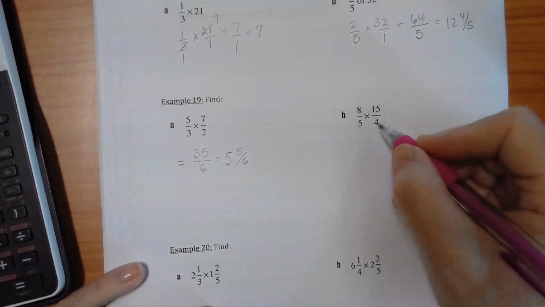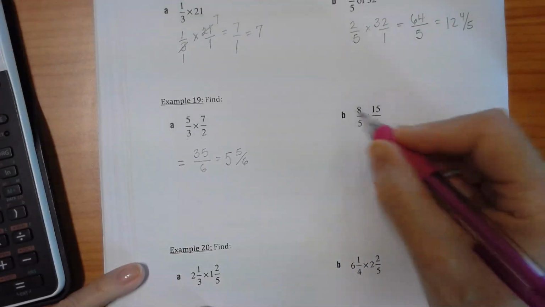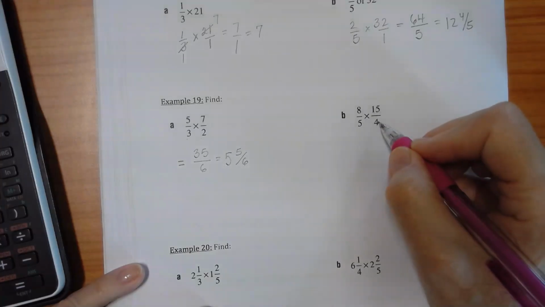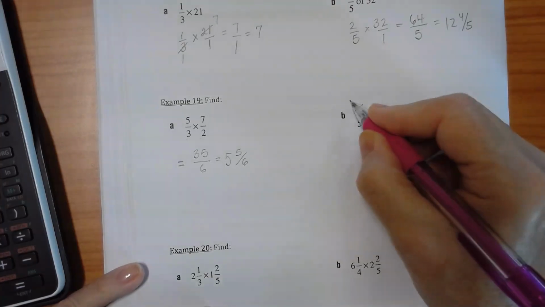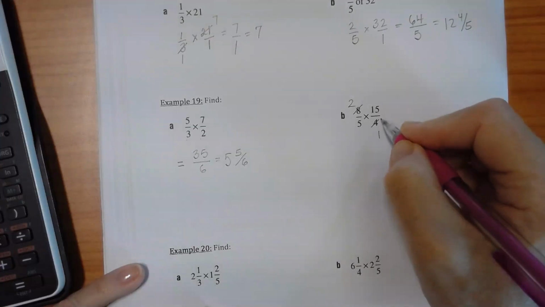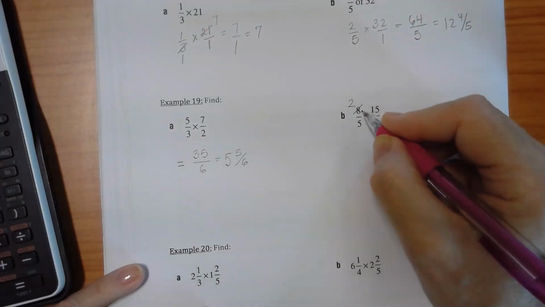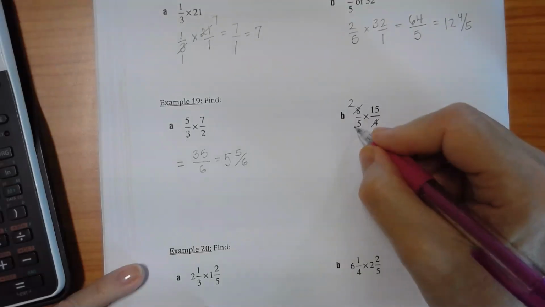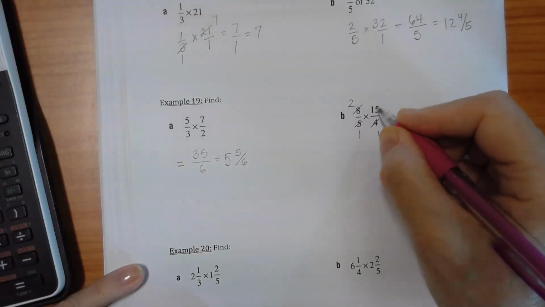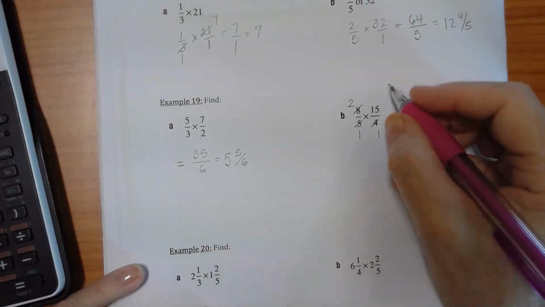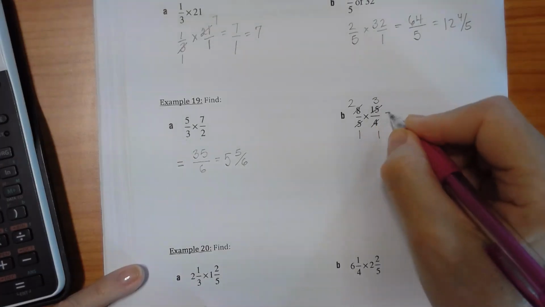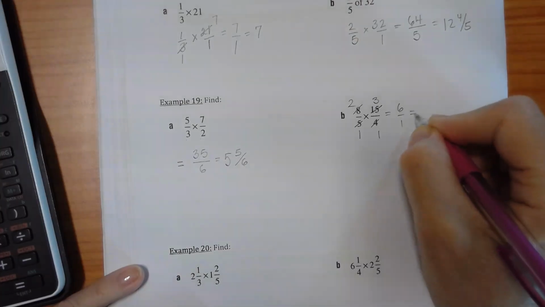Okay, this one I can see that there's some simplifying only from top to bottom. 5 doesn't go into 8, but 4 goes into 8. So I'm going to put a 2 there and a 1 there. 4 goes into 4 one time. 4 goes into 8 two times. 5 goes into 5 one time, and in here 3. And I get 6 over 1, or 6.